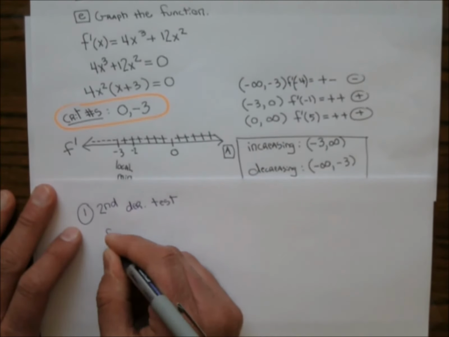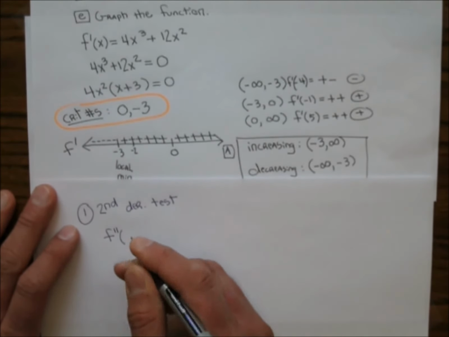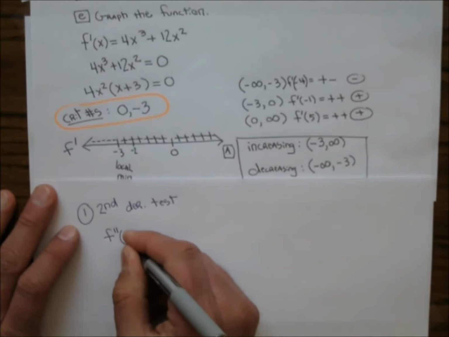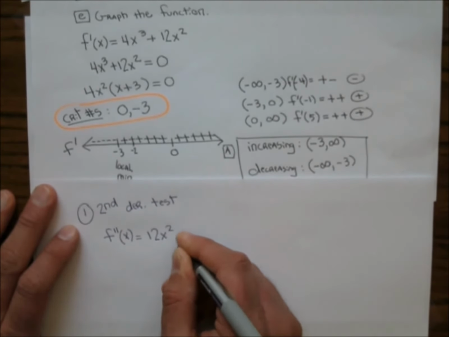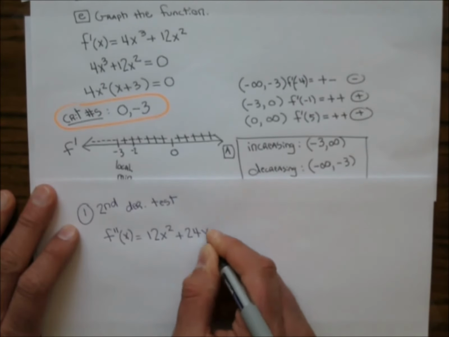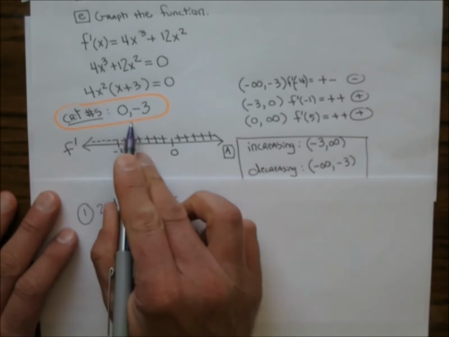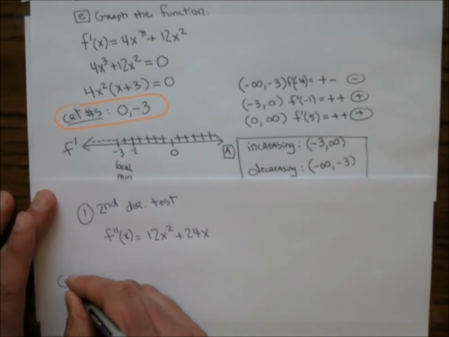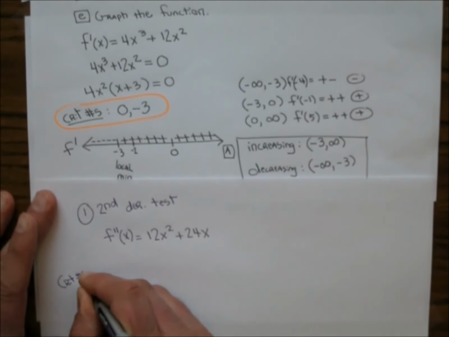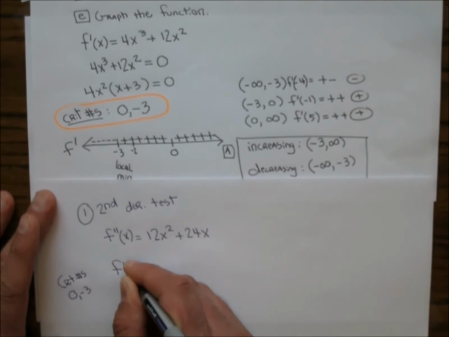And you actually need the second derivative. The second derivative happened to be 12x squared plus 24x. And you would put each of these critical numbers in. So we have critical numbers 0 and -3, and you'd put them into the second derivative.